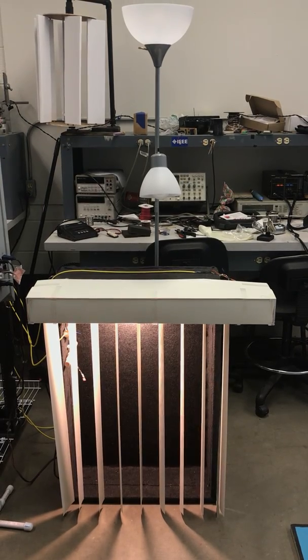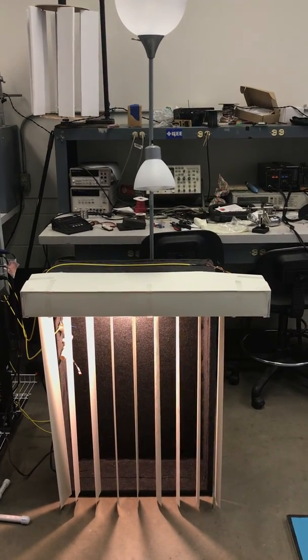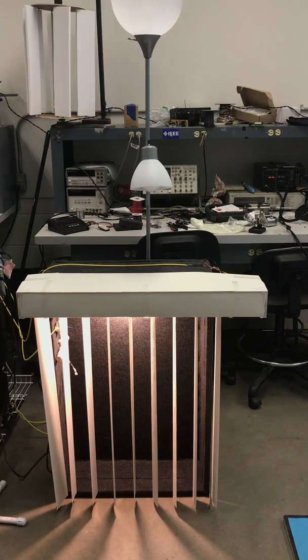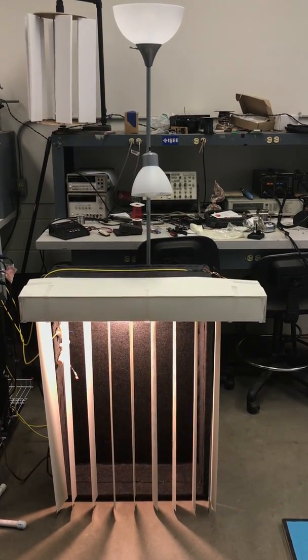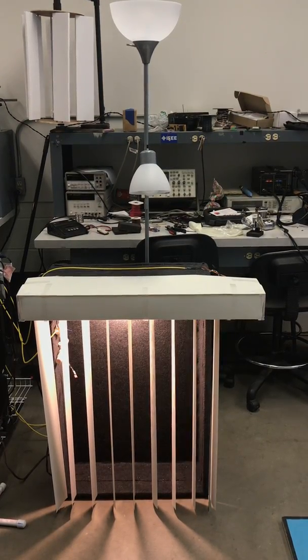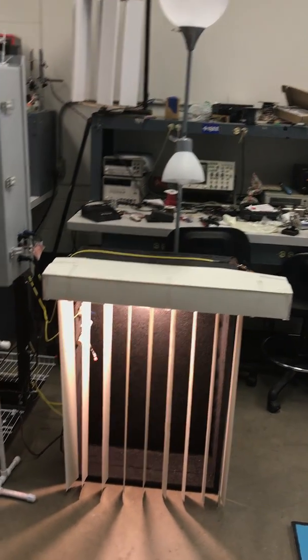So this demonstrates that the smart house system is definitely capable of controlling the light intensity in a room based upon the environmental conditions, outside and internal light. Our next demonstration we'd like to show you is temperature control.